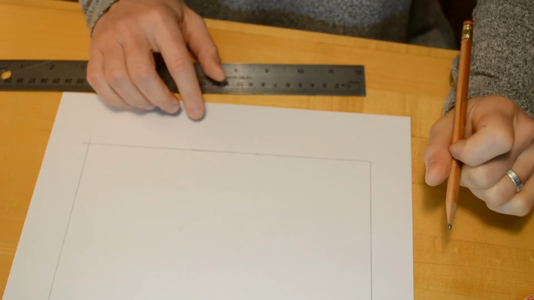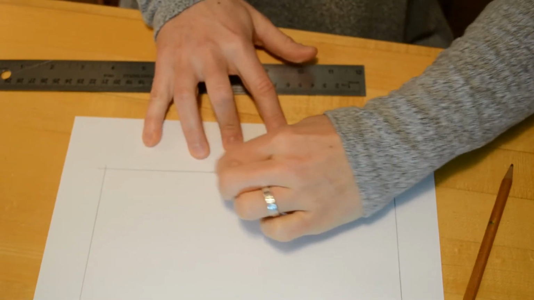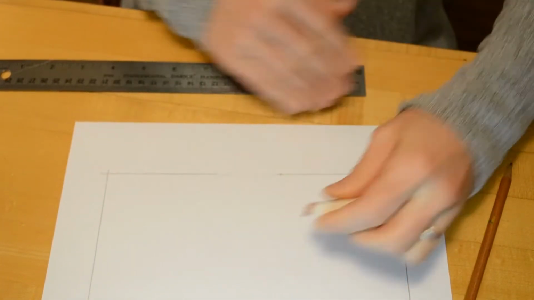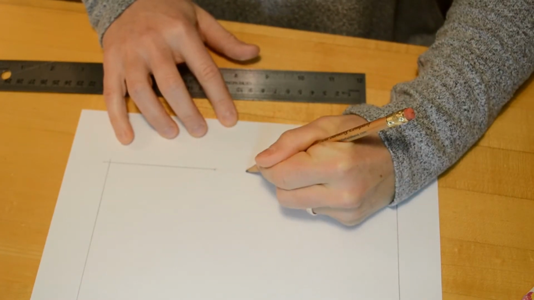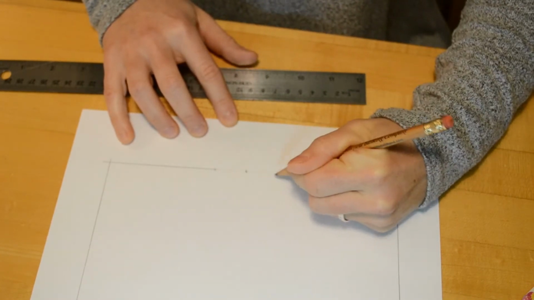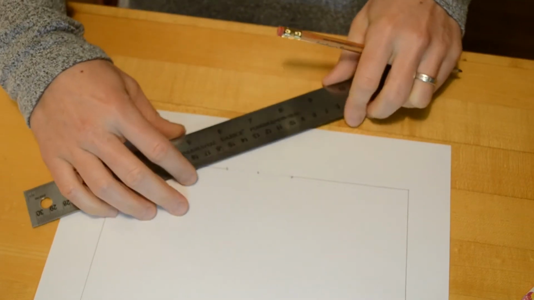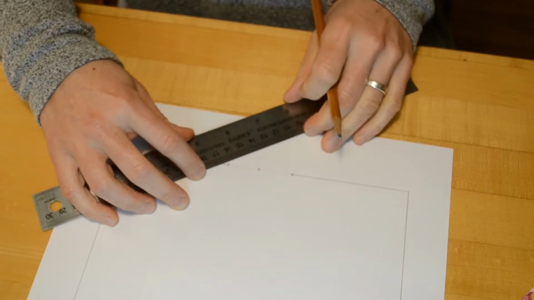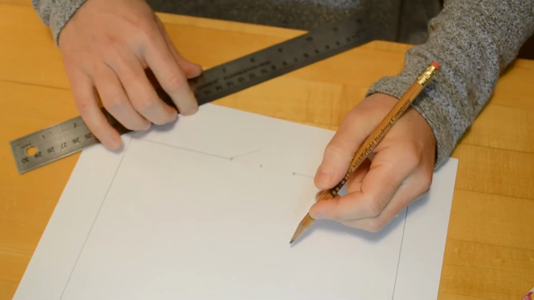To make a door, you're going to need to make an opening with your eraser somewhere on your exterior wall. And this is not to scale, but I'm just kind of estimating. I'm going to make a double door. So what I'll do is, after I make my opening, I'm going to take my ruler and make a line at about a 45-degree angle.